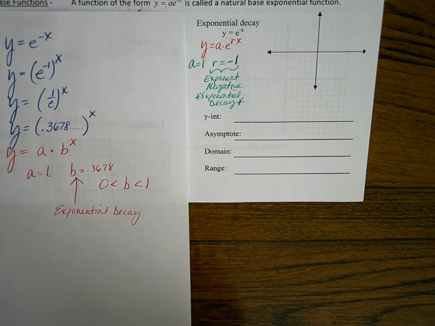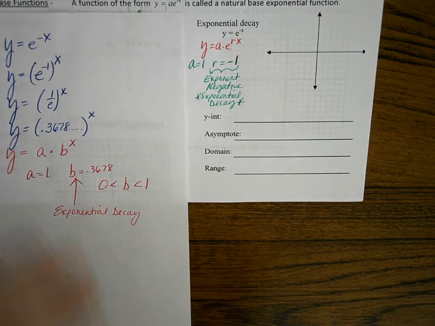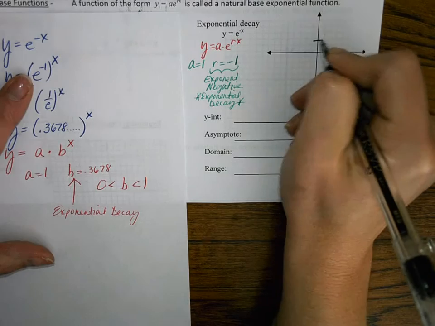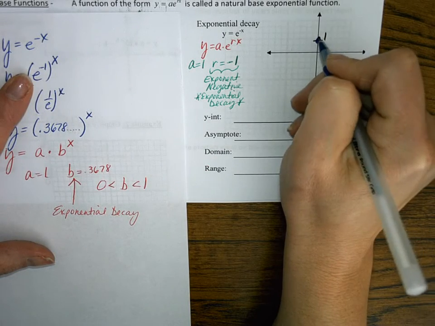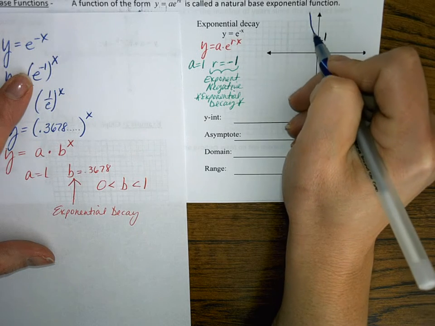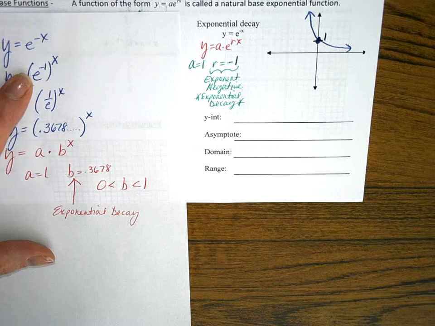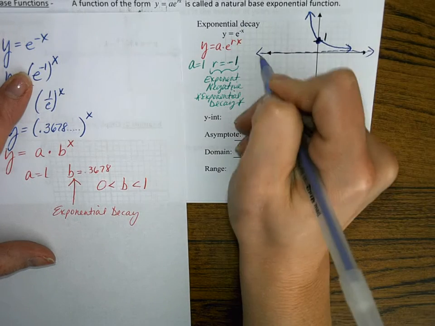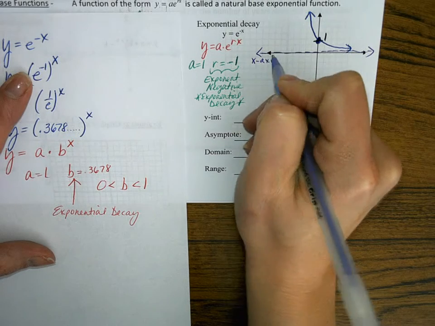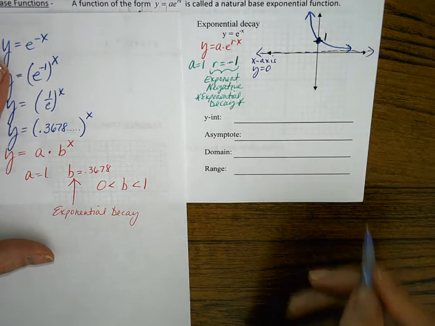Okay, so let's go ahead and try to make this graph. Where am I at 0? At 0, I'm up at 1. And then I know that it's going to be exponential decay. I know it's going to look like this. It's going to come down and to the right, getting closer and closer to that x-axis, but never touching it. So that x-axis is my horizontal asymptote at y equals 0. All right, what's my y-intercept, Brooklyn?